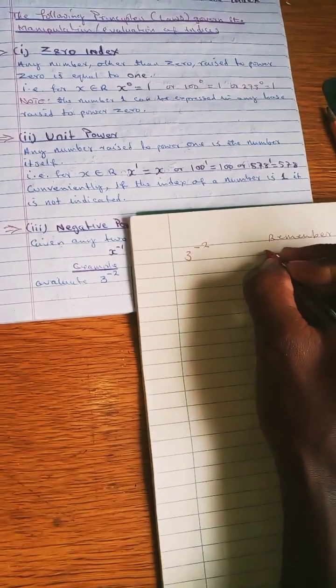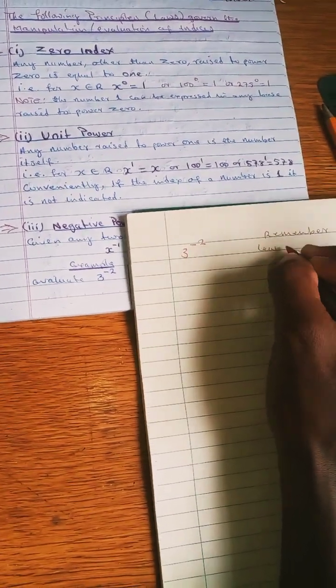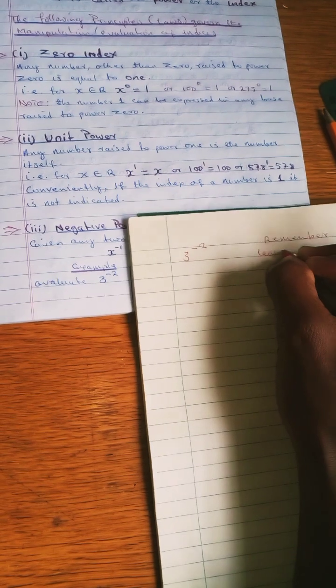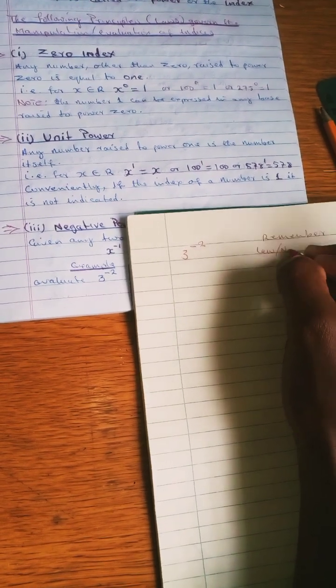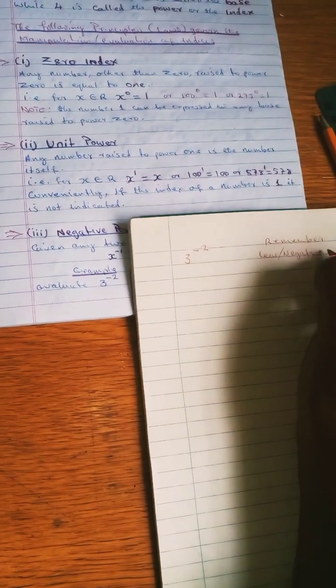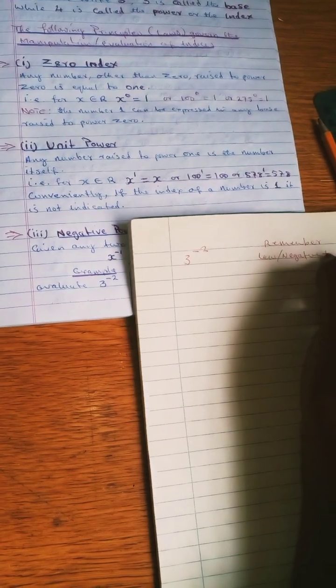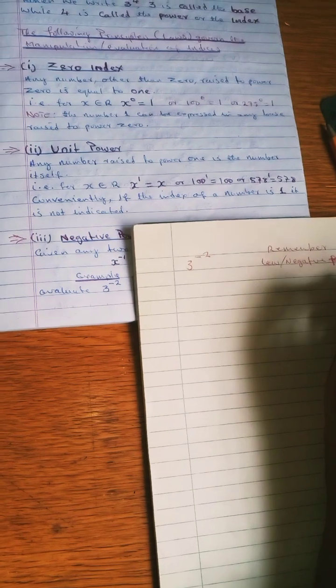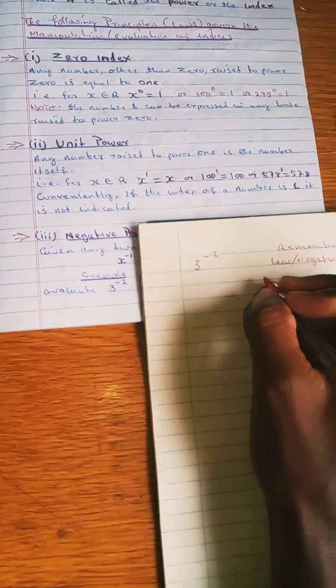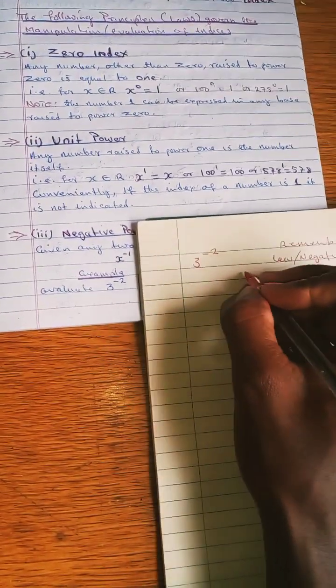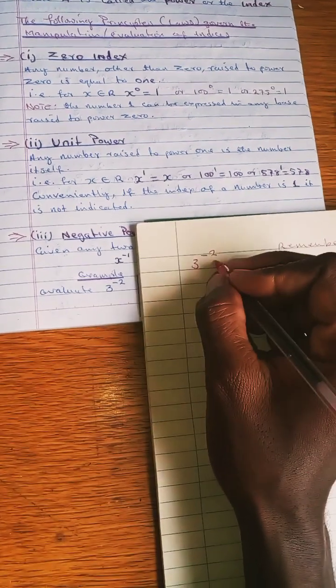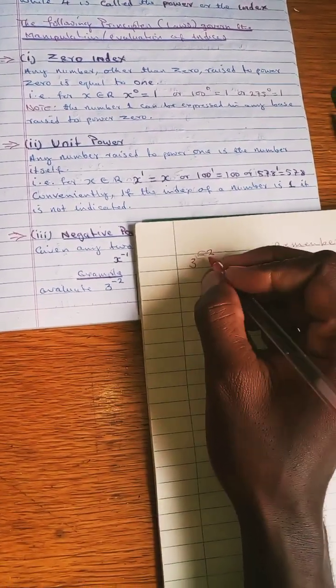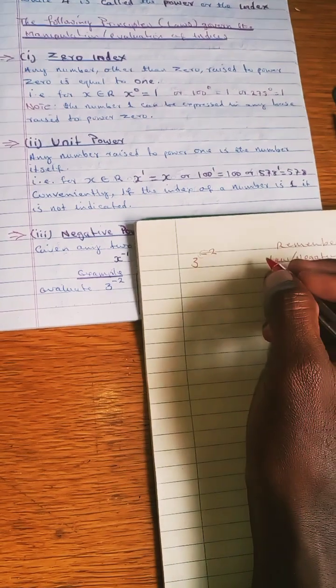We are remembering what? The law, which is the negative power law. What are they simply saying here? We know the law, by the law, it states that if you're given a number like this, you need to change the negative part into a positive, then we can get our answer correct.